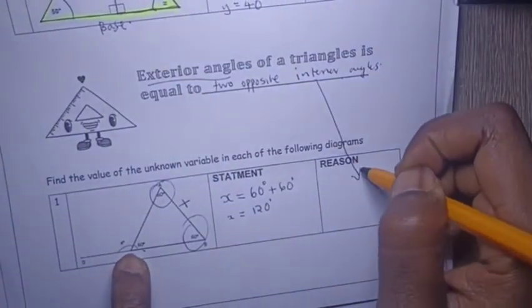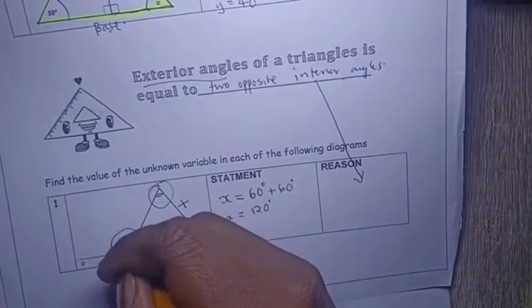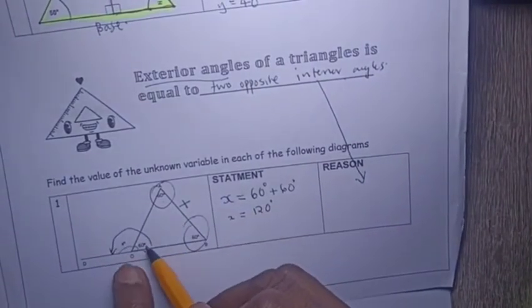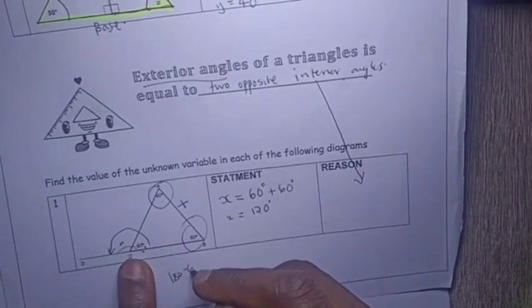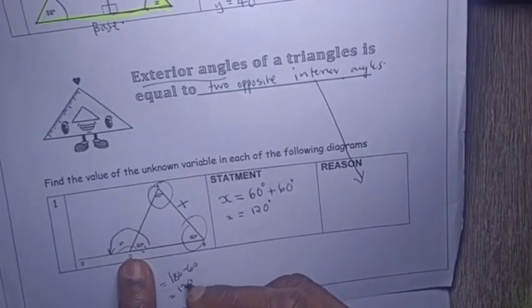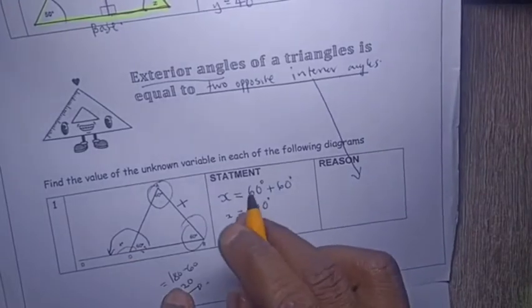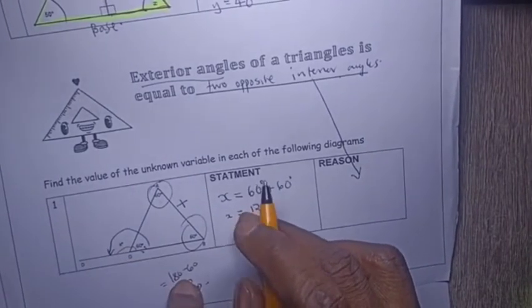We are using this reason. You can actually find this using angles on a straight line. Angles on a straight line add up to 180. So you're going to say 180 minus 60 will give you 120 as well. But here they wanted us to apply that rule.